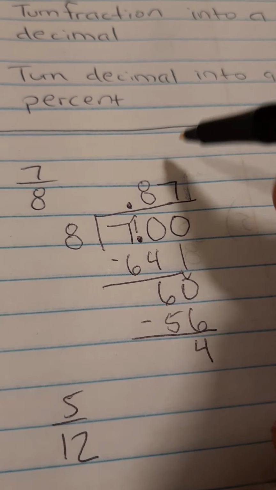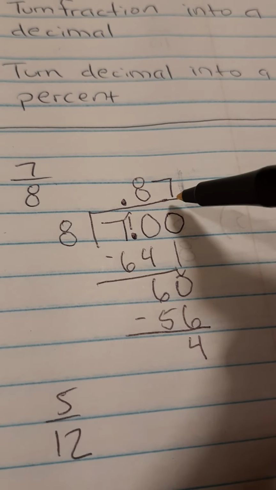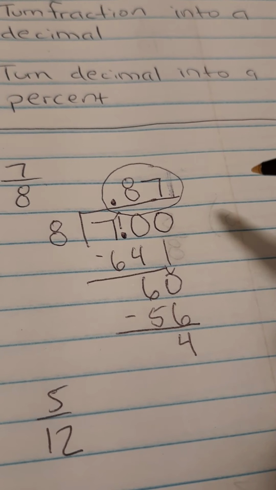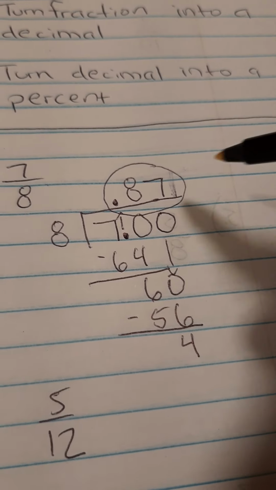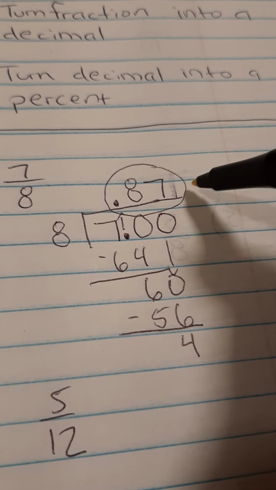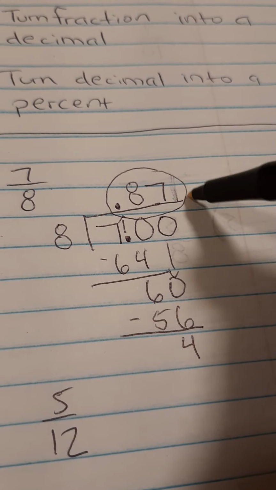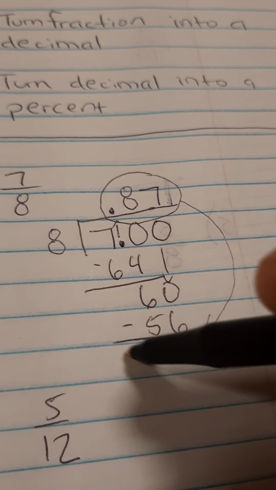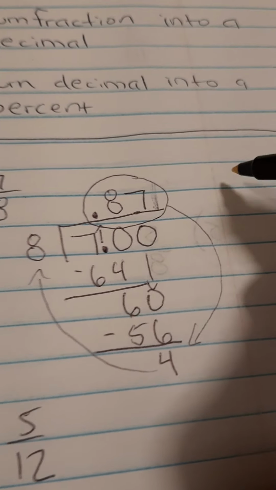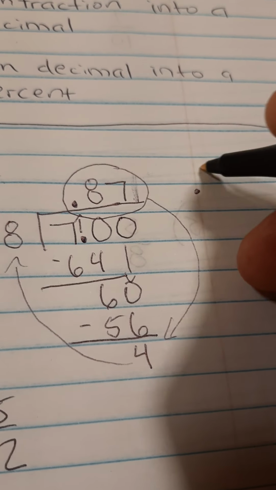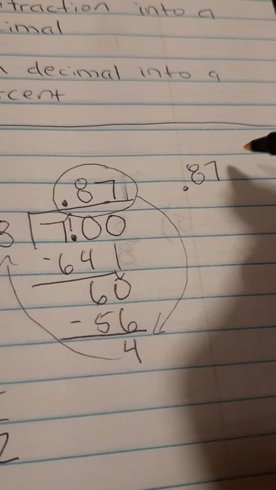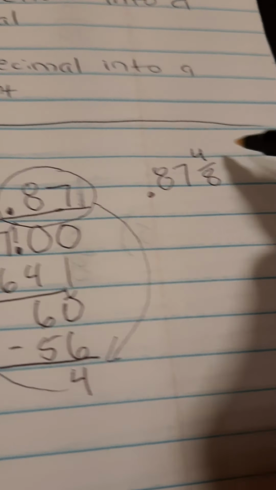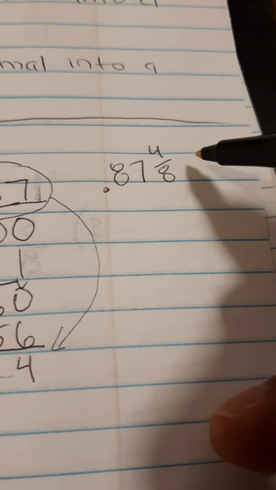What we're going to do is say that 87 hundredths is our decimal, okay? And then, like we do when we create mixed numbers, it's going to be 87 hundredths and 4 over 8. So 0.87 and then 4 over 8 is going to be our percent.